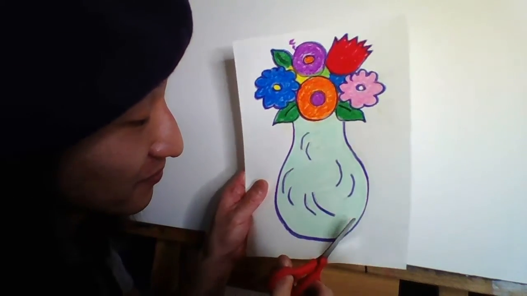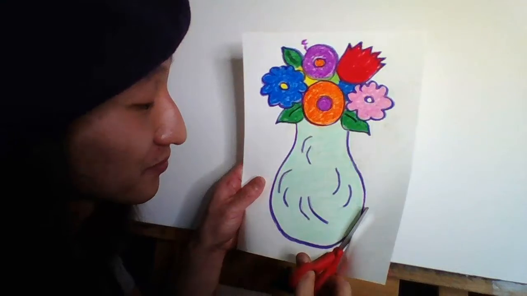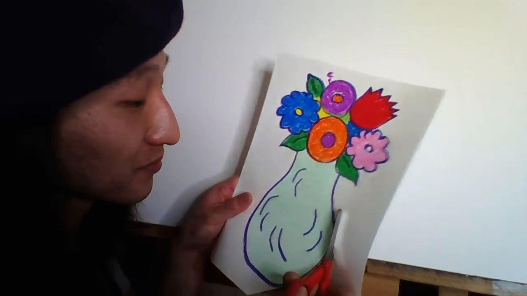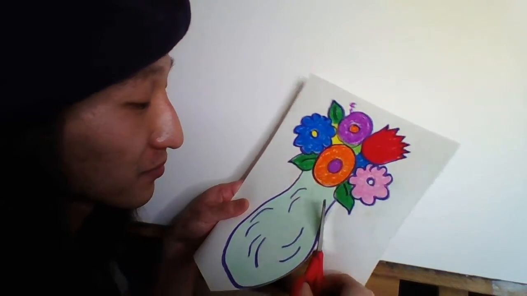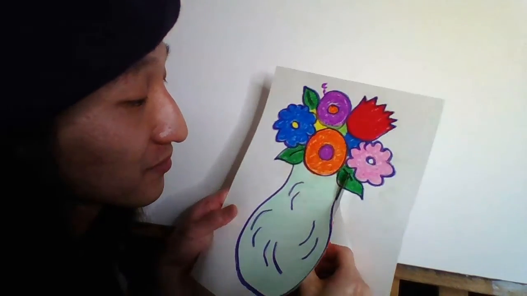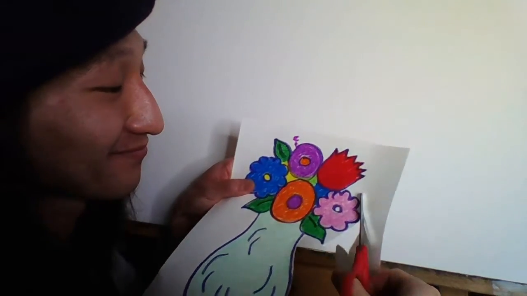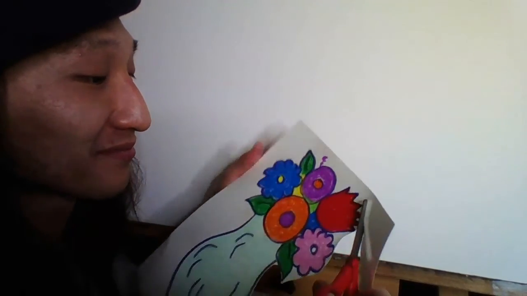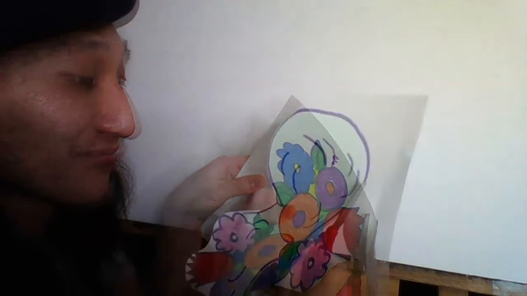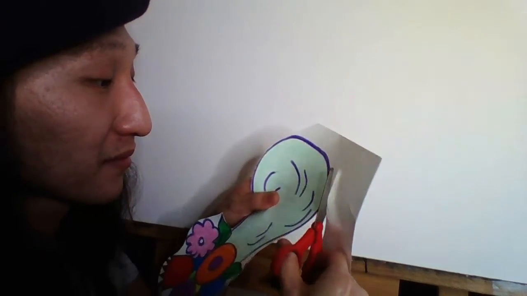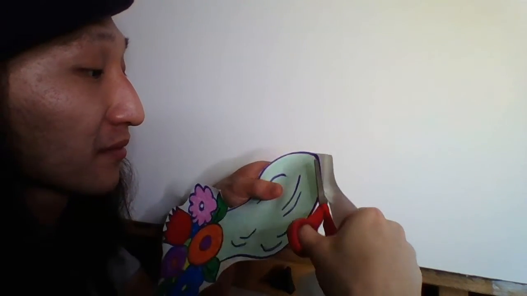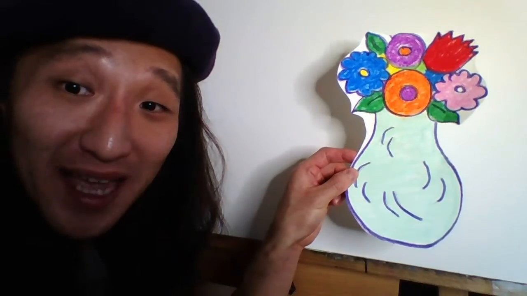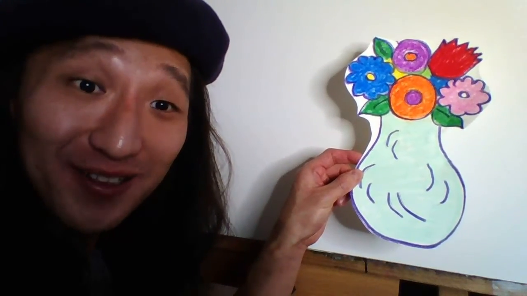Cutting with scissors is difficult, but you can do it. I believe in you. And the more you practice, the better you'll get. And see how I'm cutting around those small spaces? I'm doing my best. How are you doing? And remember, you can always pause this video and rewind. Alright, we have our flower and vase cut out.